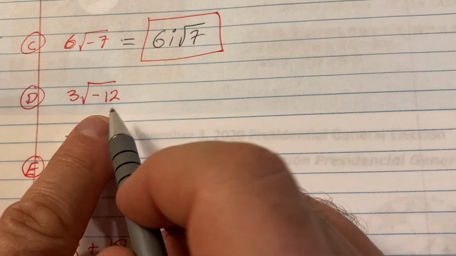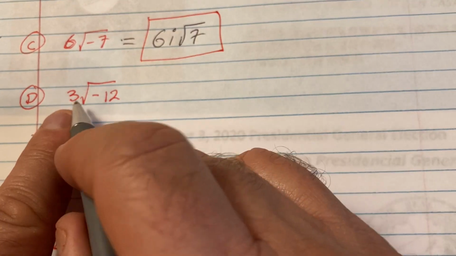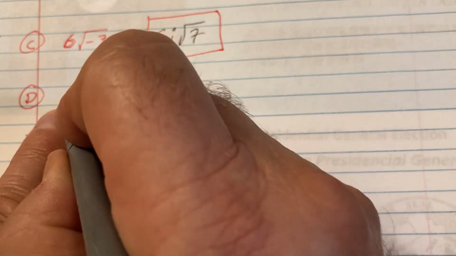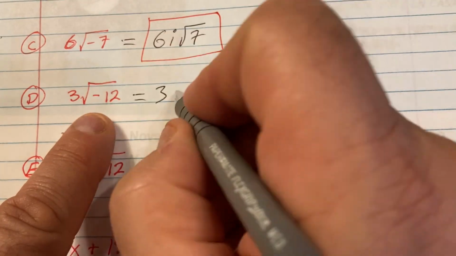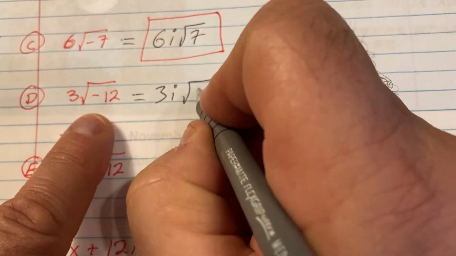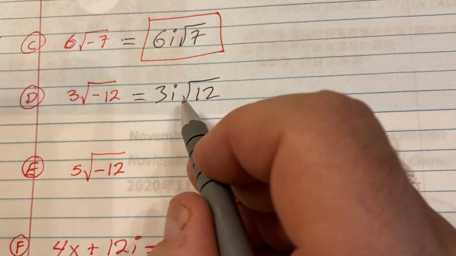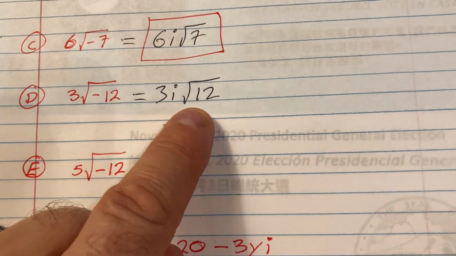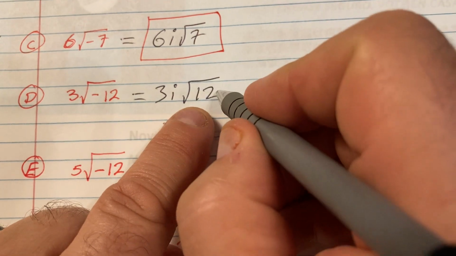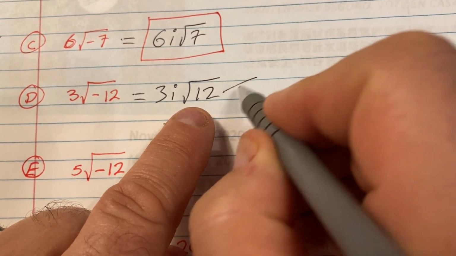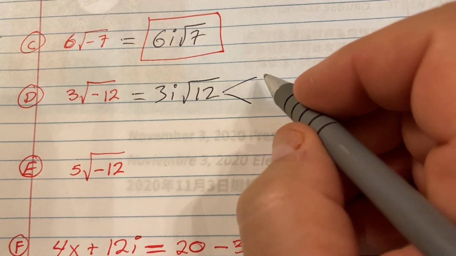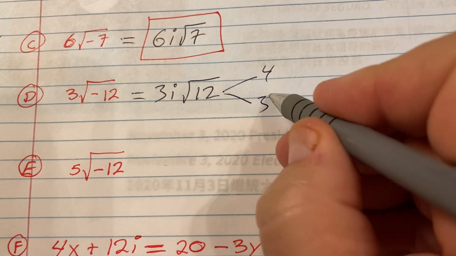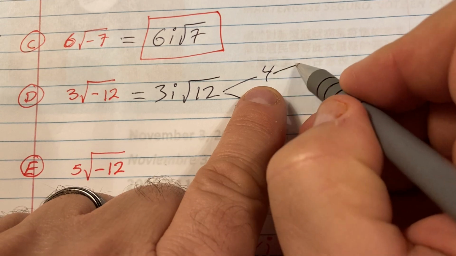Next. Right here. Oh, look at that. We have a negative inside the radical. So the 3 already exists outside. Let's take that negative, pull it outside, and do this. There. It's the first thing you do. Okay. Now, 12. That's not a prime number, but we can do a factor tree. Let's see. 4 times 3 is 12. That's prime. That's not prime.